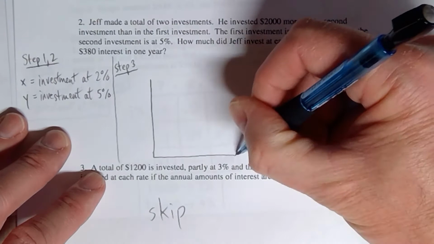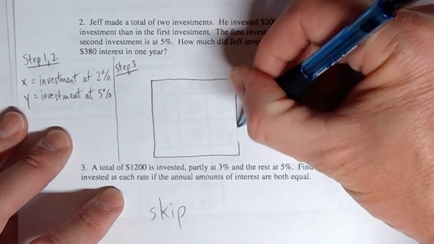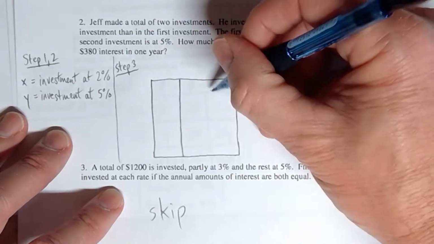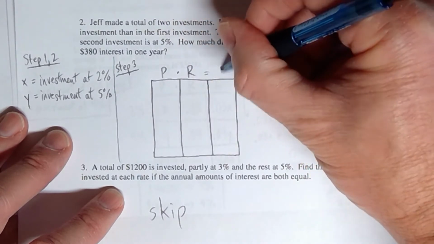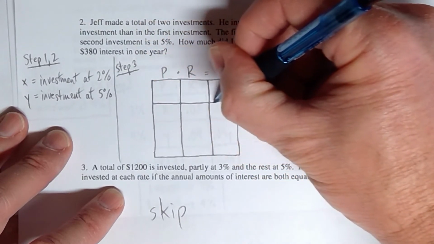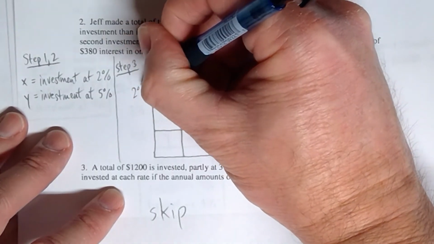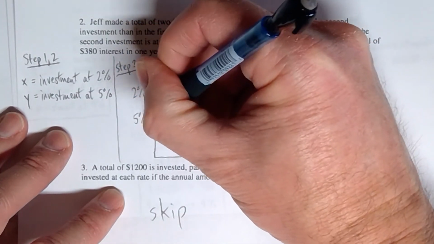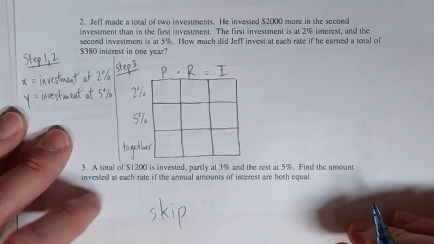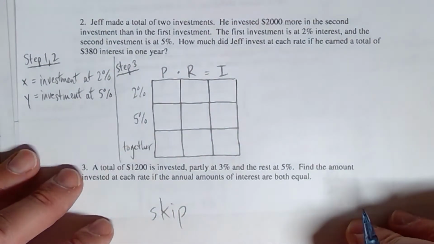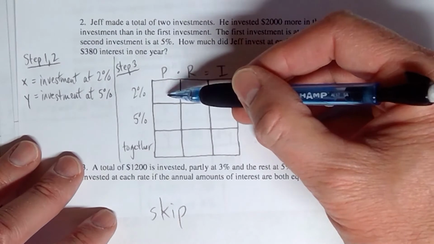Set up your boxes. As with any problem that has interest in it, we're going to use PRI. So you got your 3 columns for that, PRI. And then you're going to have your 3 rows. What are the 3 rows for again? The first 2 rows indicate the 2 investments. And then the last row is what we call the together row, where we look at the 2 investments together.